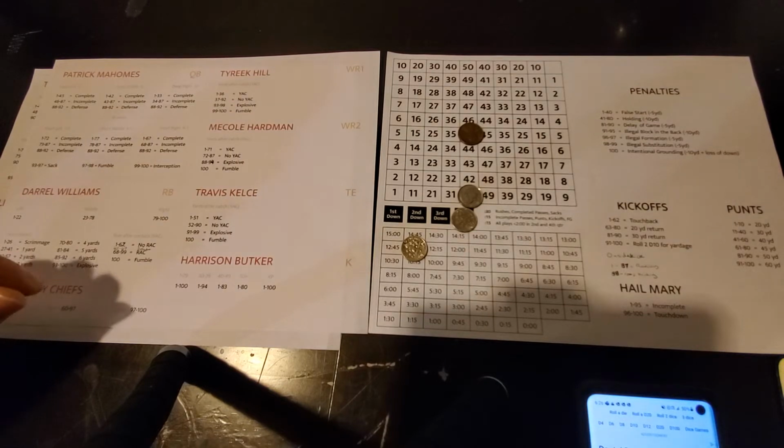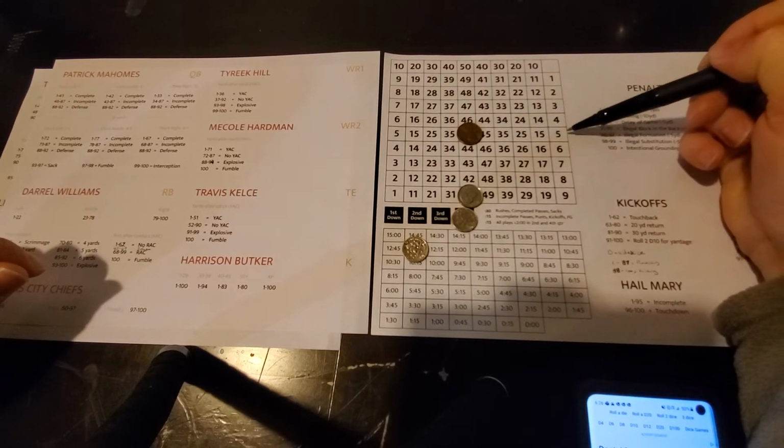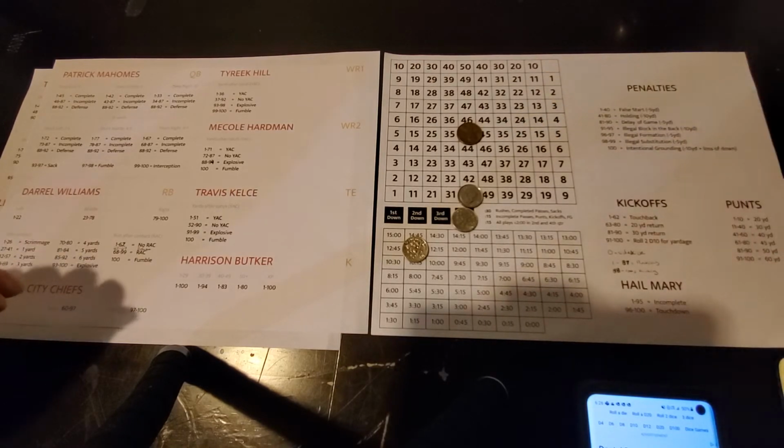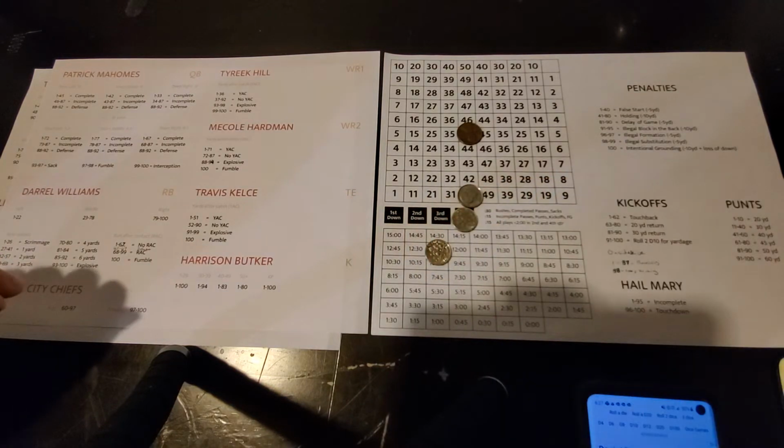So the punt is a 94, and 94 is a 60-yard punt. So 10, 20, 30, 40, 50. So that goes into the end zone for a touchback. And let's say 12:30.